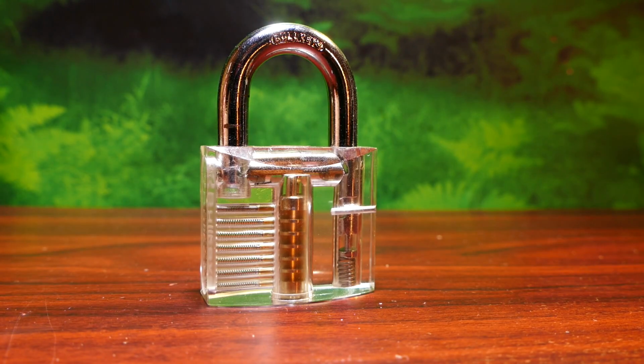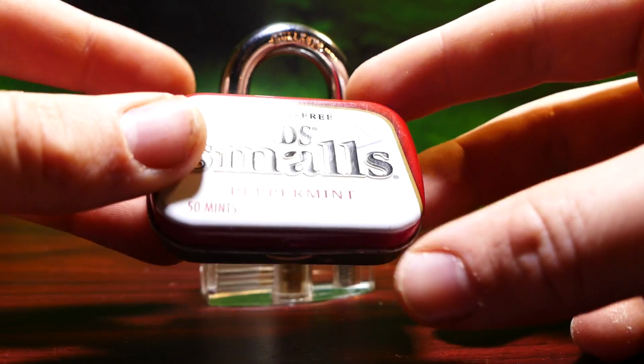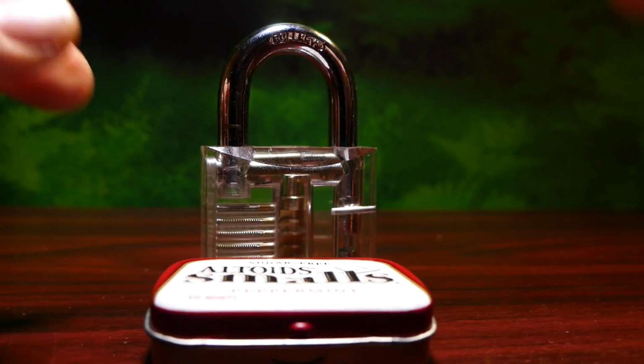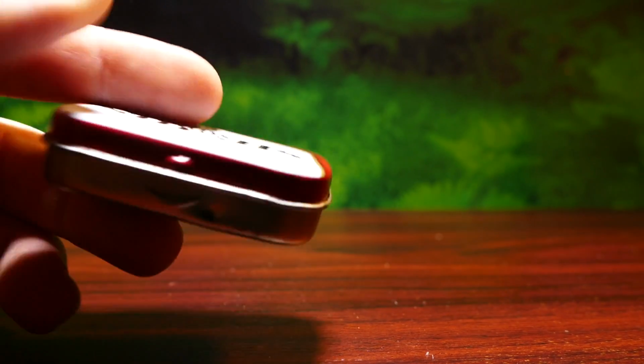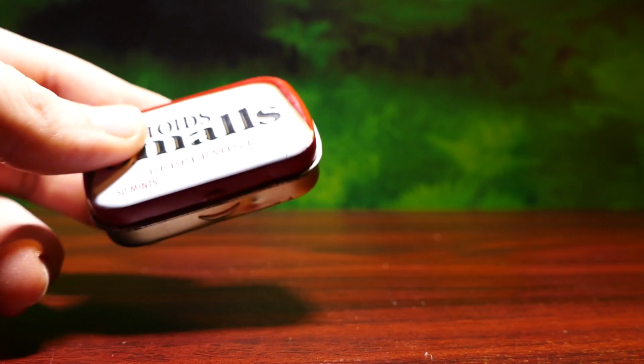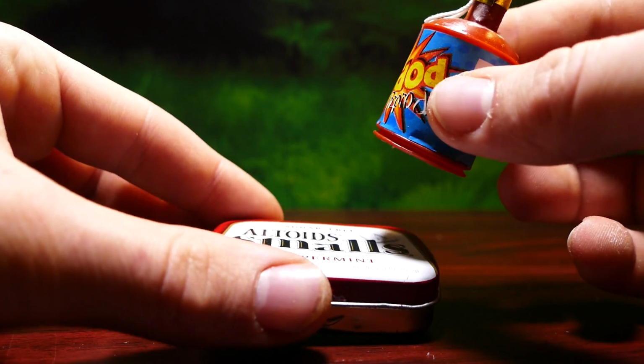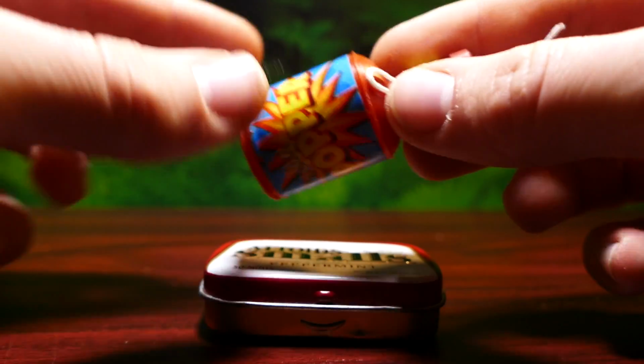Alright guys, and for this final spy trick, I'm going to show you how to put a dart gun inside of the super small Altoids container. So all you're going to need for this build is a small container like this and a party popper for the propulsion. Now I really like this method, and it's super easy to do, so let's check this out.